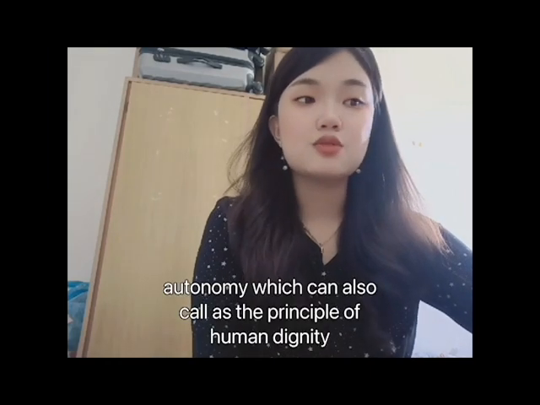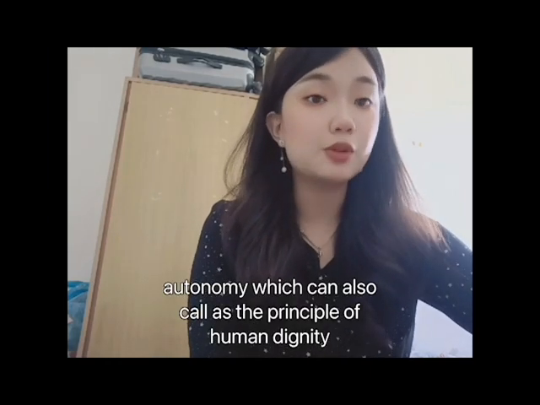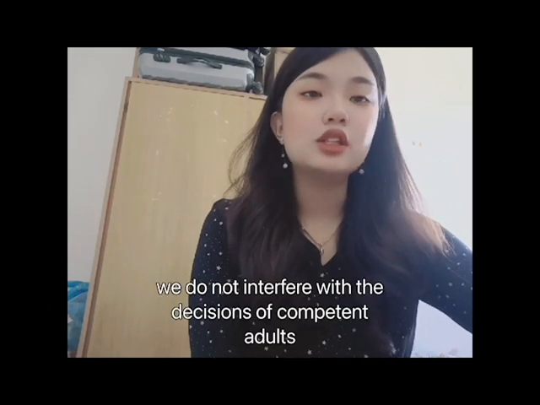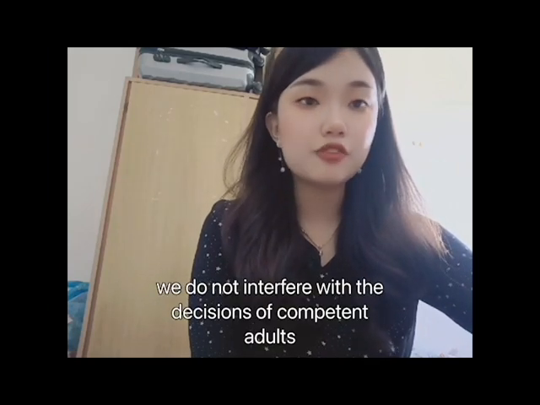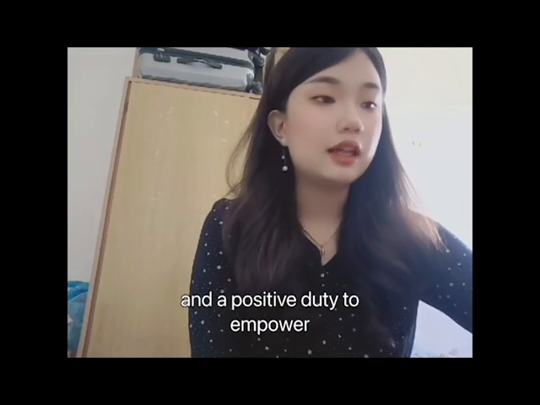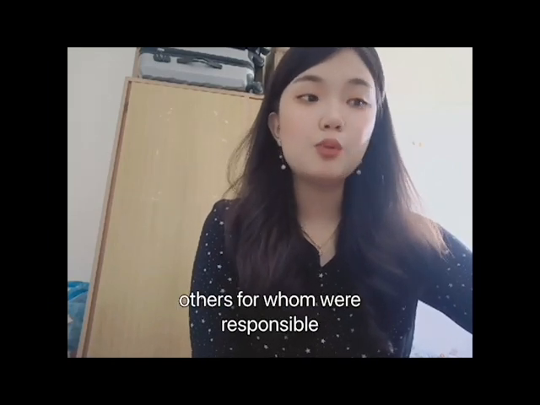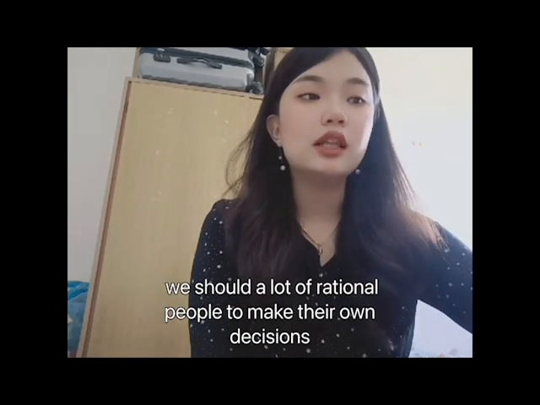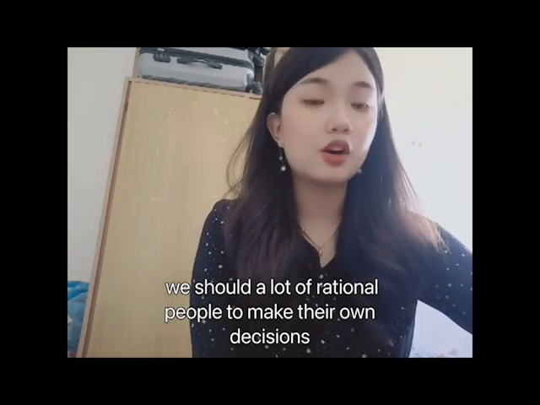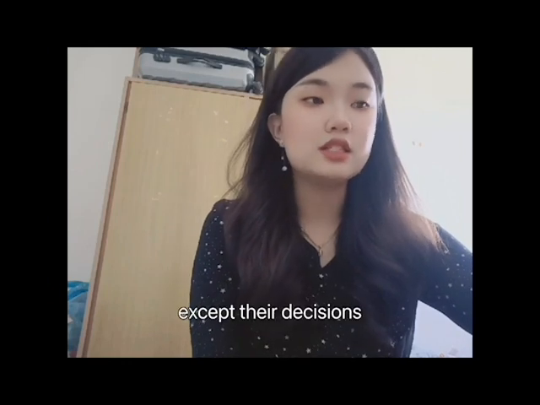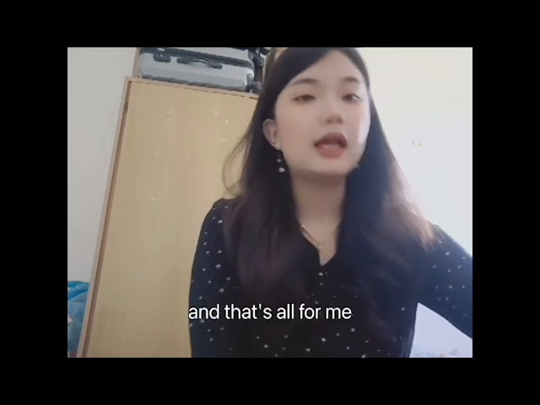Autonomy can also be called the principle of human dignity. We do not interfere with the decisions of competent adults, and we have a positive duty to empower others for whom we're responsible. Last but not least, we should allow rational people to make their own decisions, except where their decisions can cause harm. And that's all from me.